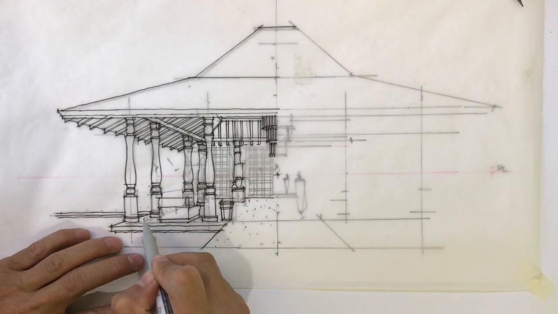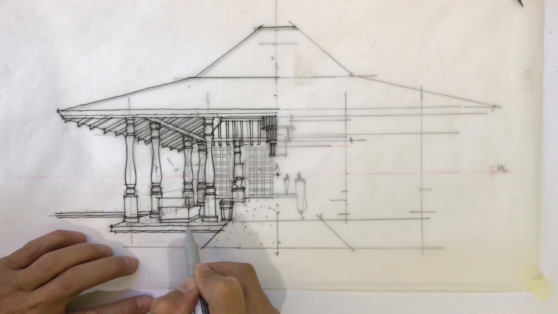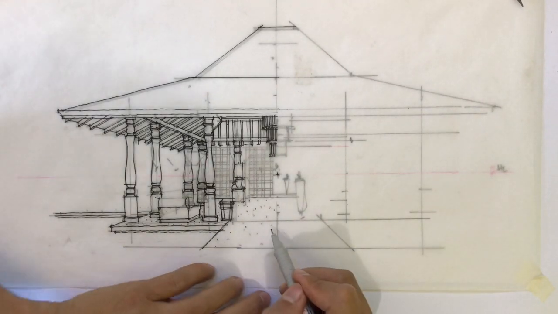Let's add some texture by putting some dots on the surface.